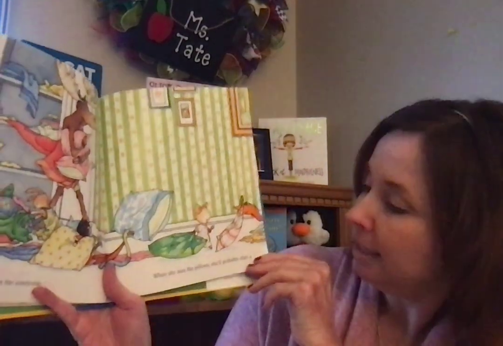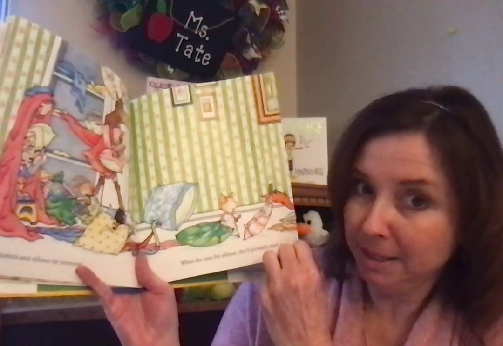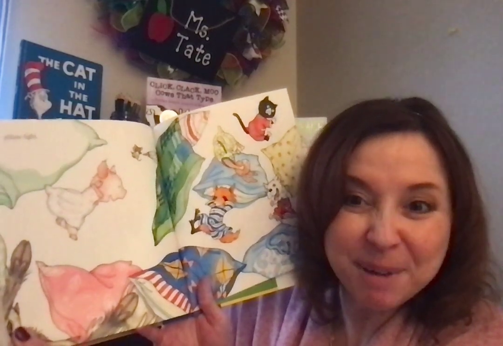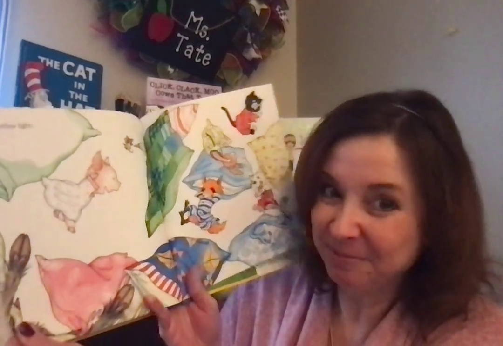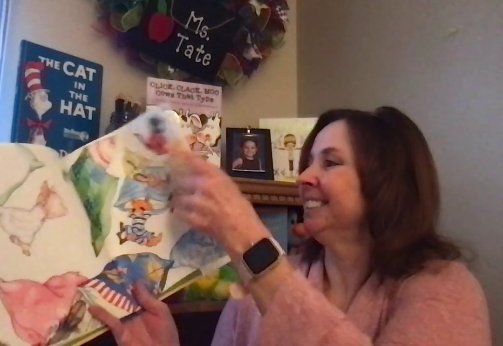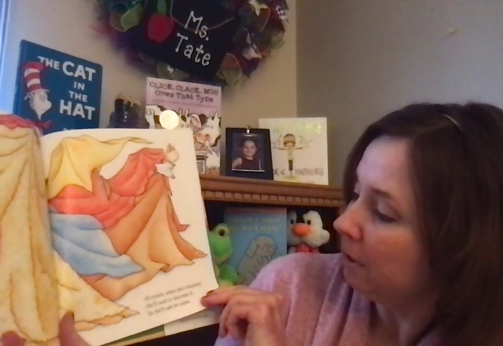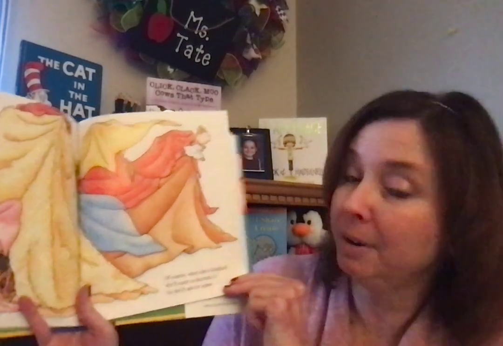When she sees the pillow, she'll probably start a... What's she gonna start? Pillow fight. Have you ever had a pillow fight? Yeah. Then she'll make a fortress out of the blankets. Of course, when she's finished, she'll want to decorate it.